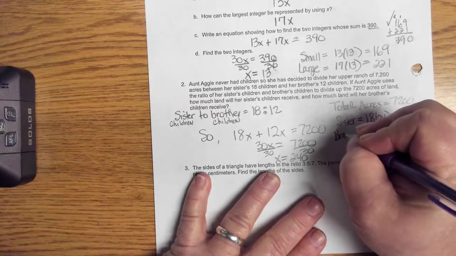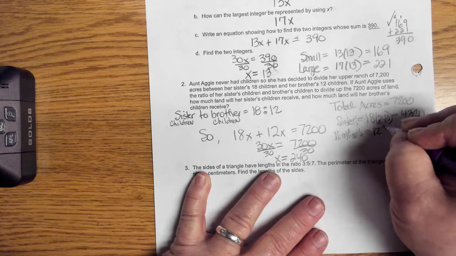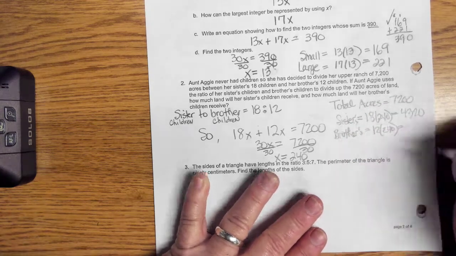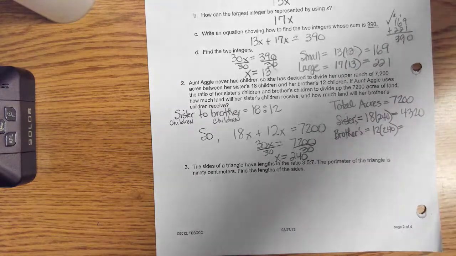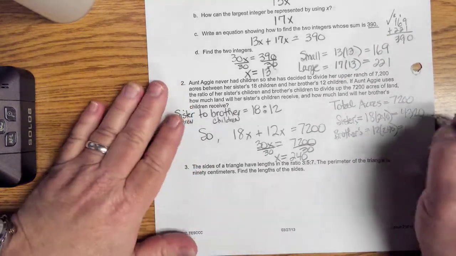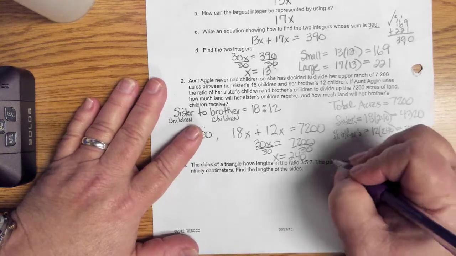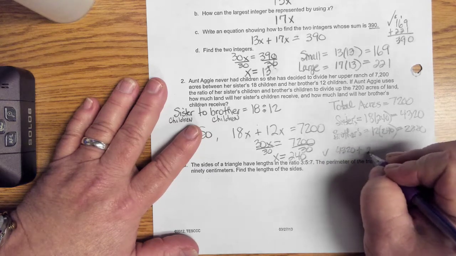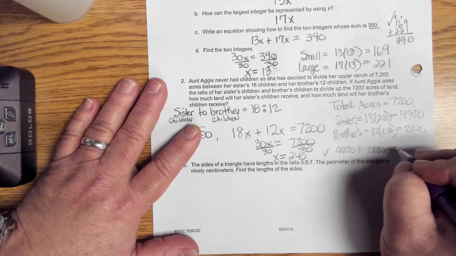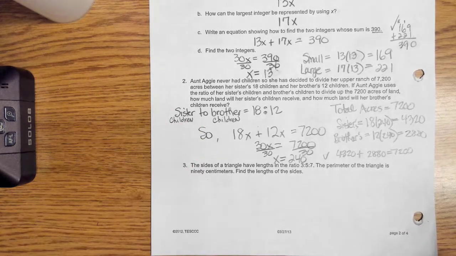And brother's kids are going to get 12 times 240, which is 2,880. And if we were to check that, we would take 4,320 plus 2,880 is equal to 7,200, and that is correct, and so that's our check.